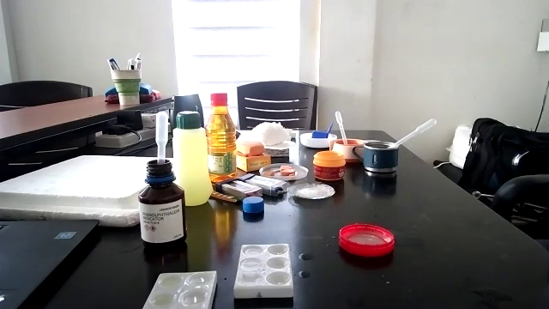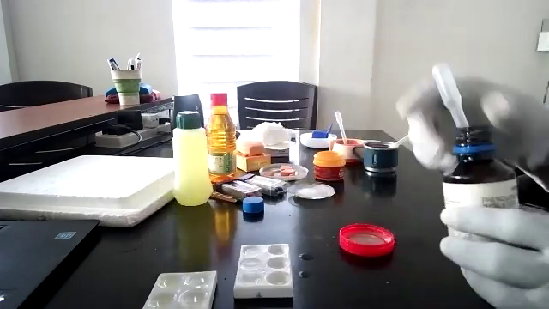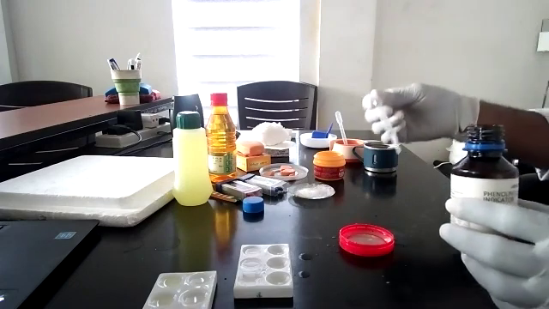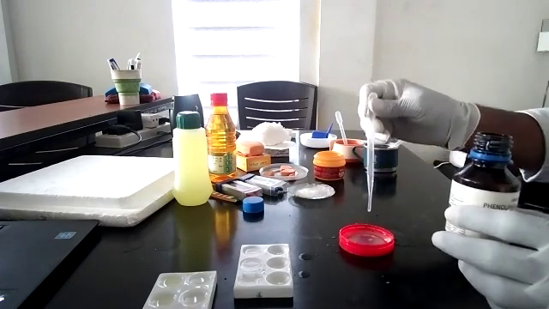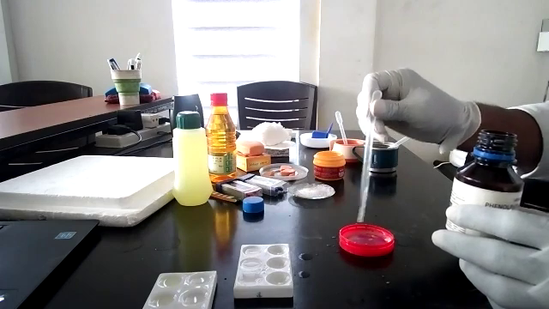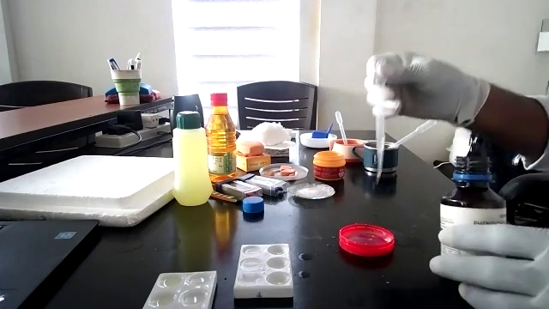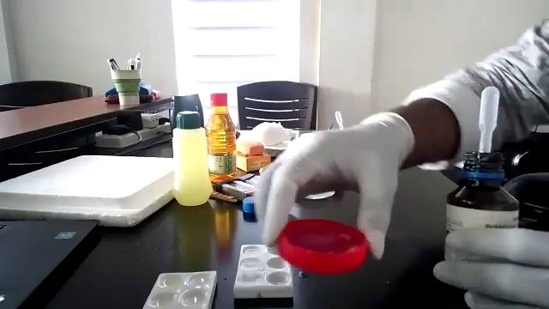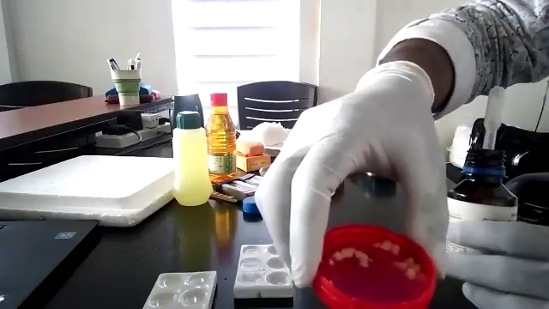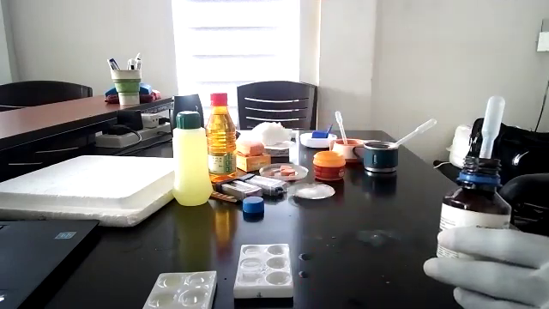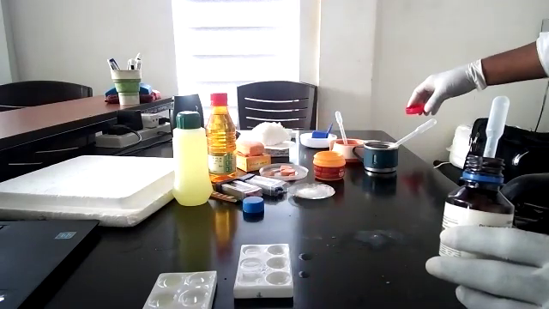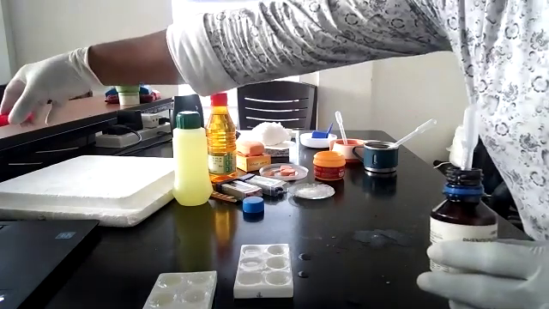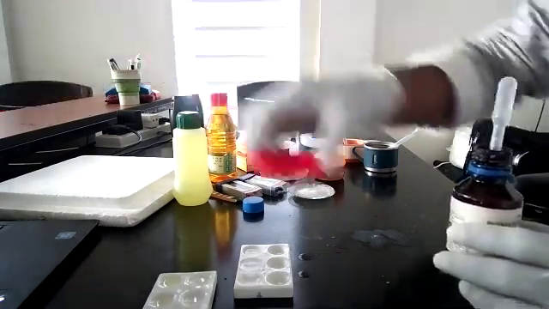And then look at this. Now it is phenolphthalein. What color change should it be giving? Can you see it's turning into pink? Turning pink. You will do it, no worries.